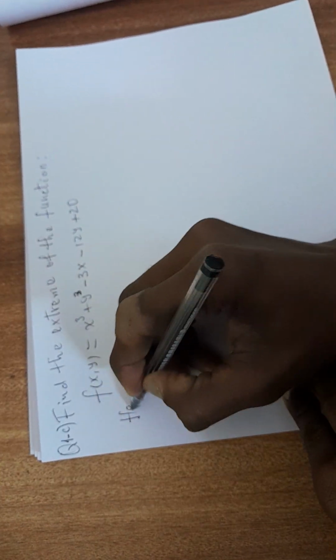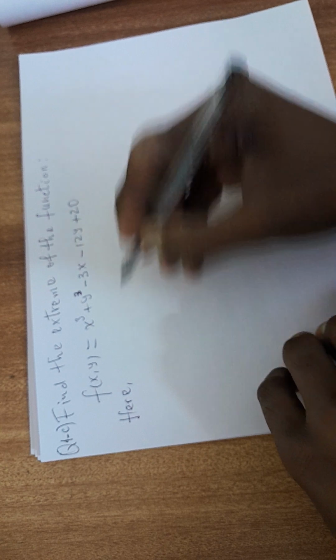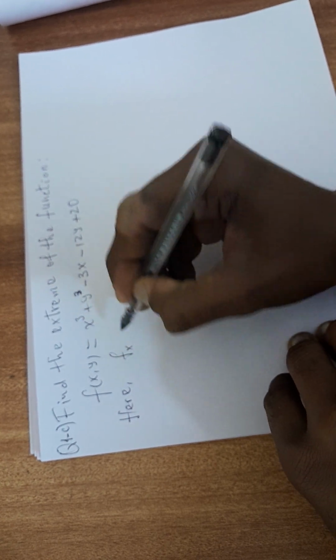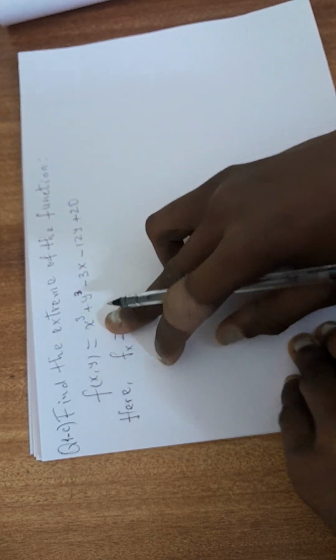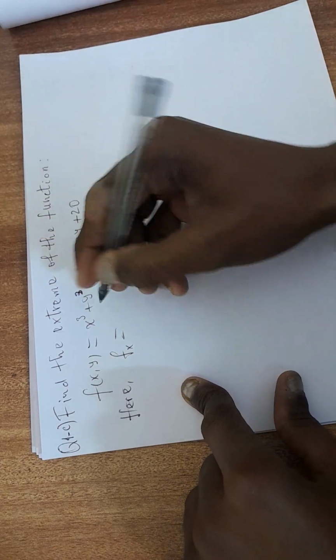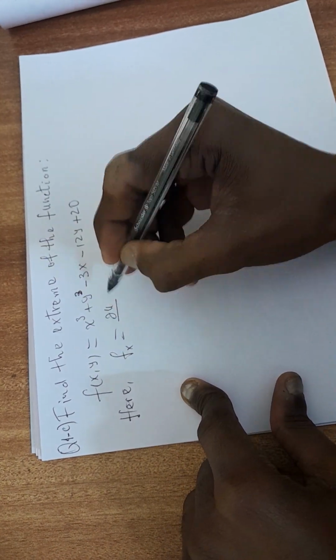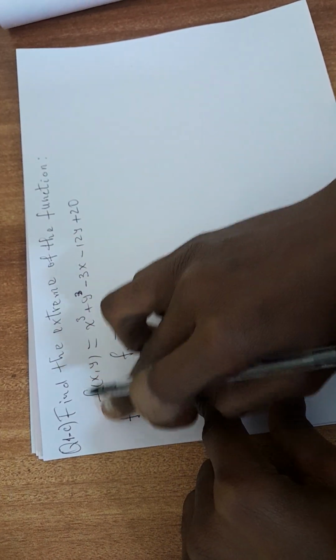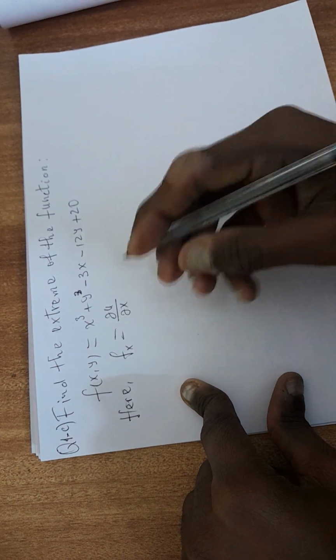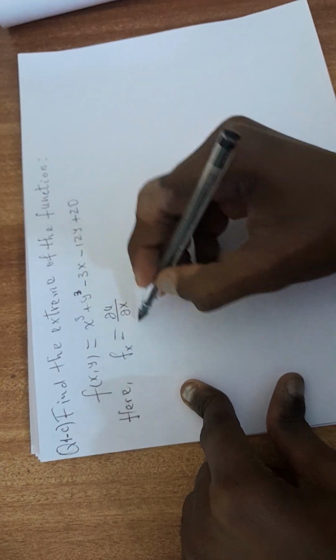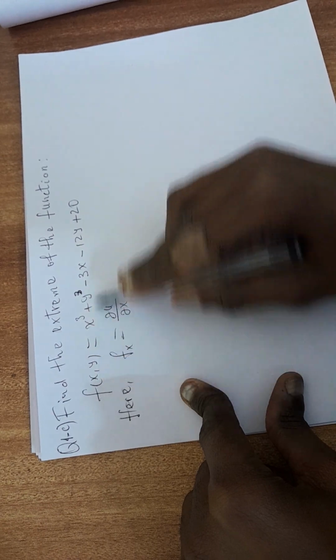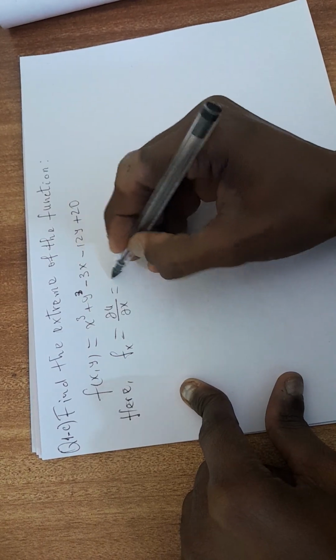Here, to find the extrema of this function, first we have to find what is fx. Okay, fx here means the partial derivative with respect to x of this f(x,y). So the partial derivative with respect to x of f(x,y) must be 0.